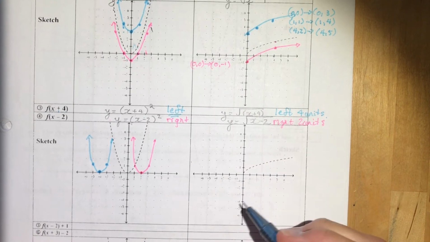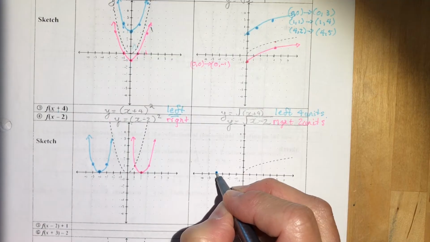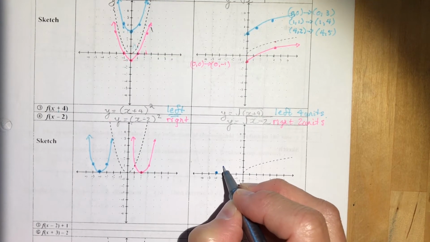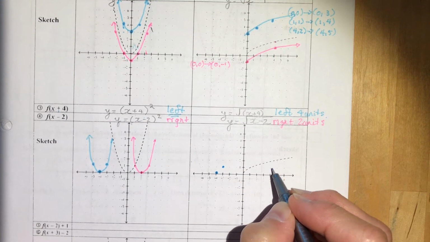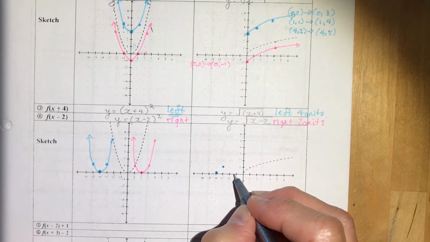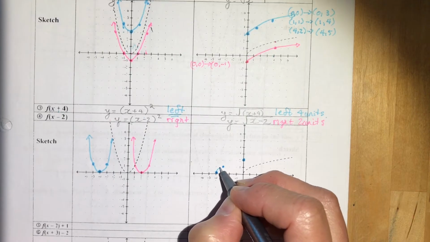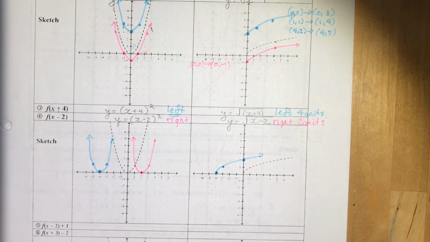Okay, so this one to the left 4. 1, 2, 3, 4. I put it here. The square root of 1 here was 1. So if I go over 1, I go up 1. And the square root of 4 was 2. So I'd have to go over 4 from here, 1, 2, 3, 4, up 2. And there's my horizontal translation to the left 4 units.